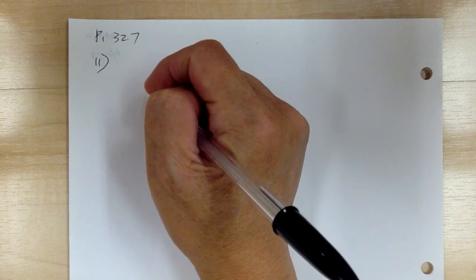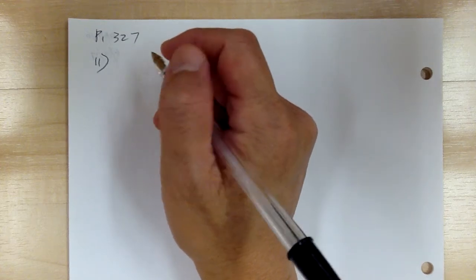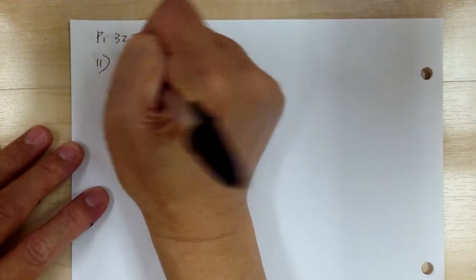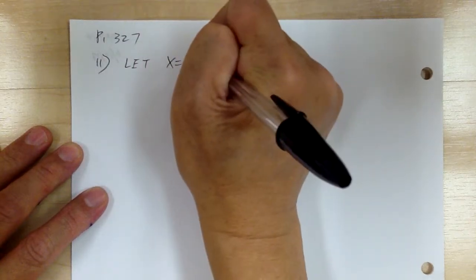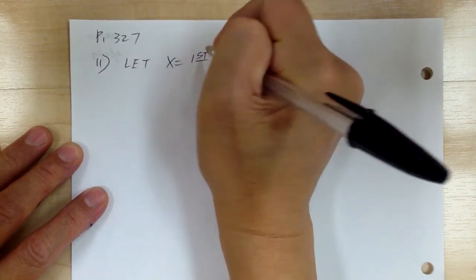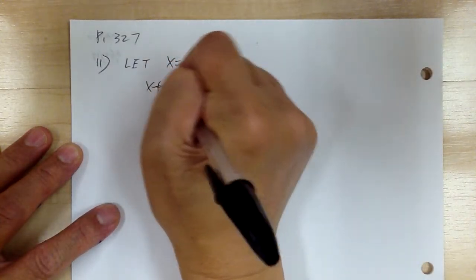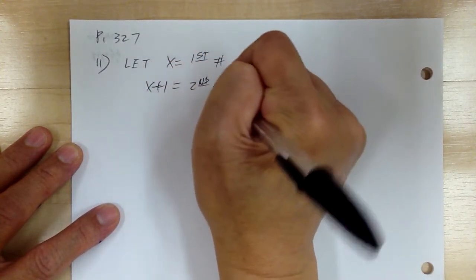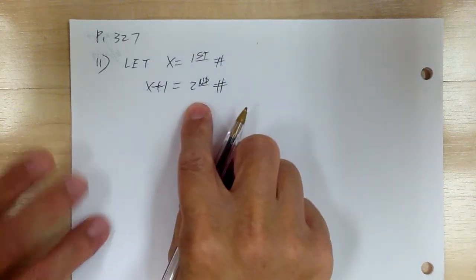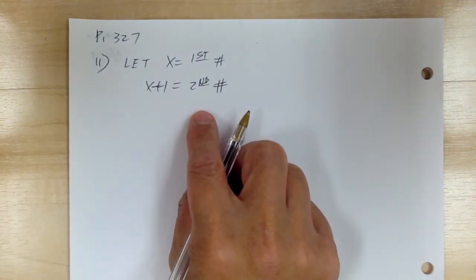So you can read first. Okay, these are consecutive integers. So again, let's go and set up the variable. So x equals the first number. Now the consecutive numbers go by ones, so it'll be x plus 1 that equals your second number. So once you set up your variable, now you're ready to translate. So let's go and translate.